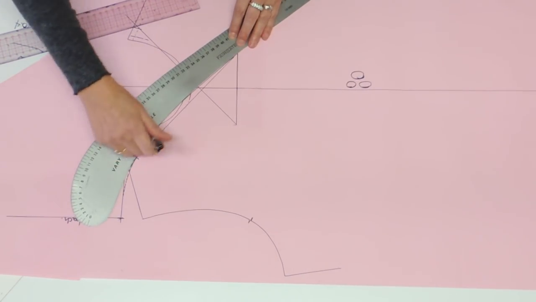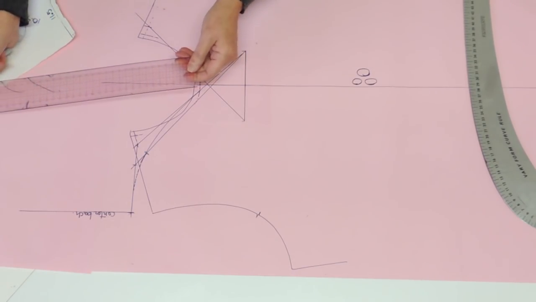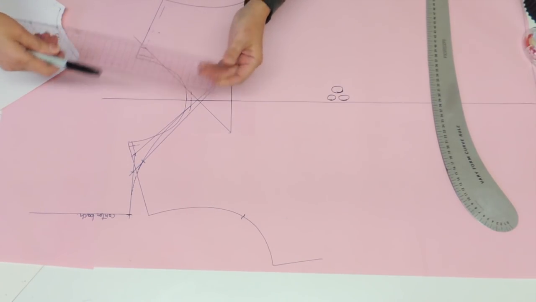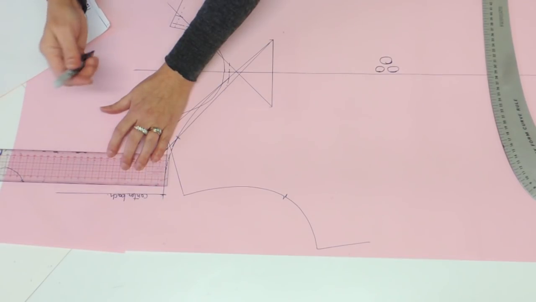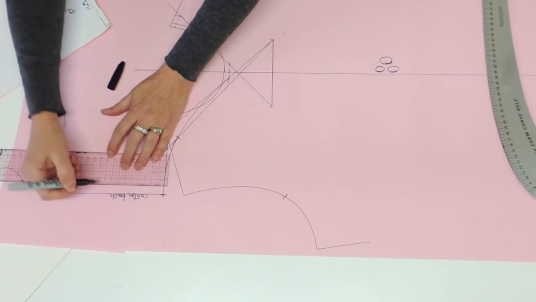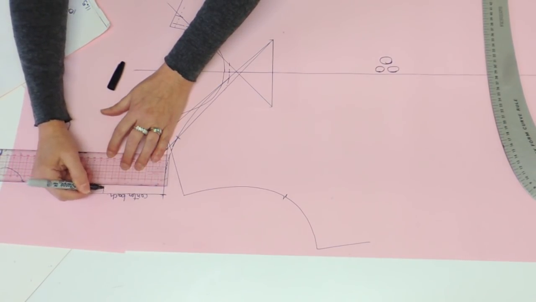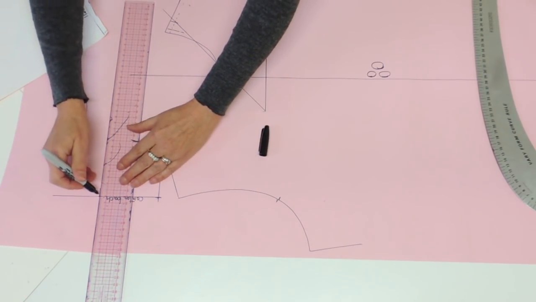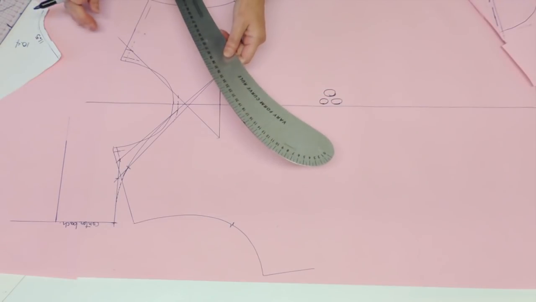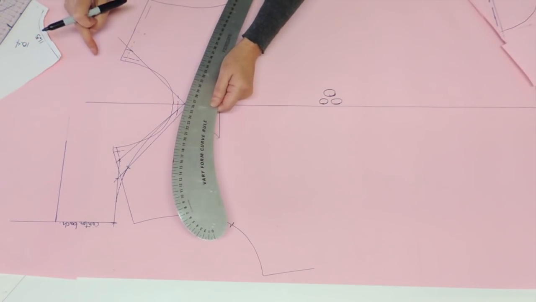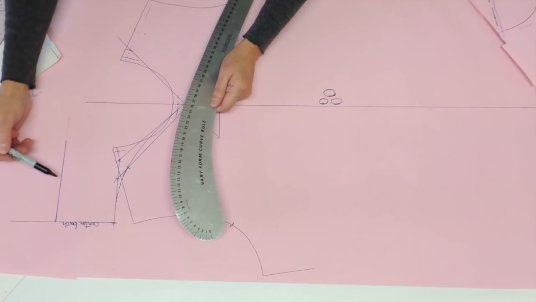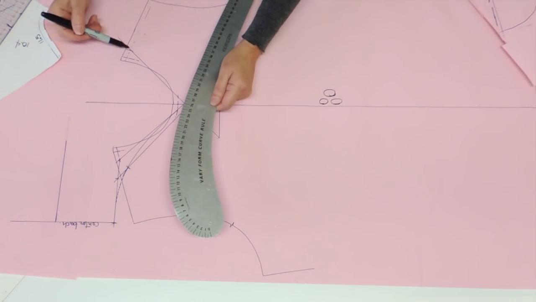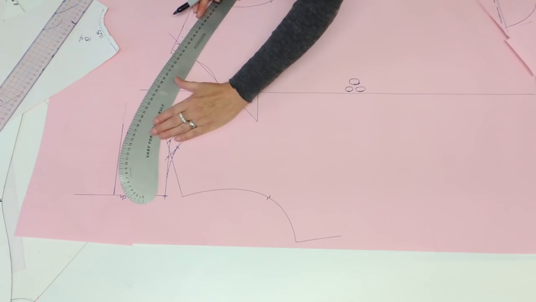The next step is going to be to place on my center back the width I want my collar. You could do it as wide as you want. I'm going to do it 9 cm for now, and then you're going to square from center back. We're almost done. We have one more construction line to do, and it's going to be to connect the top of the collar on the back to the shoulder on the front.